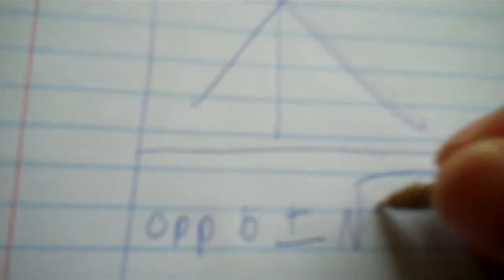Since that's a decimal, that tells you the T-chart is not going to work, so you have to use your quadratic formula. Opposite of b, plus or minus the square root, b squared minus 4ac over 2a. Okay, so the opposite of b is positive 2, b is negative 2.